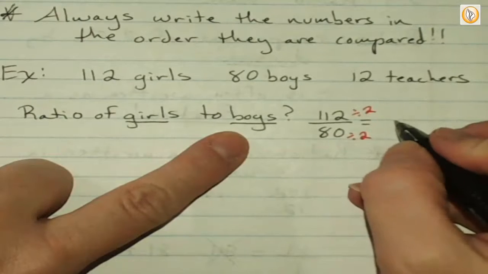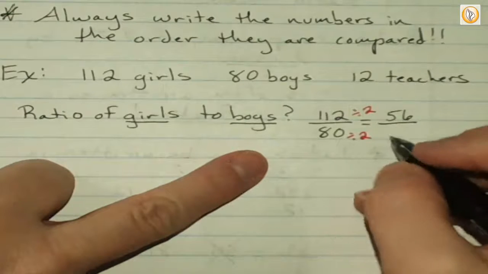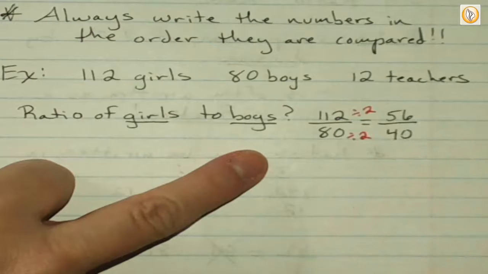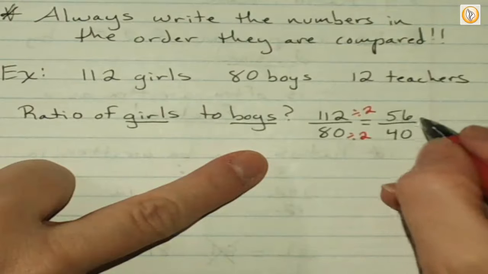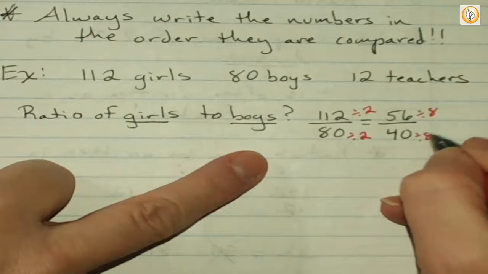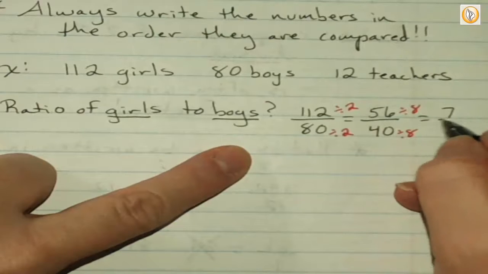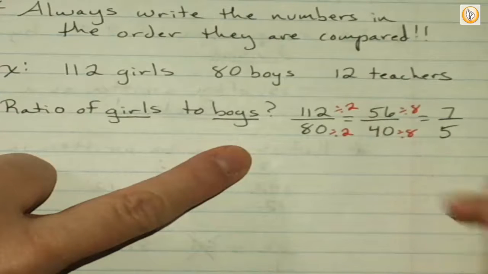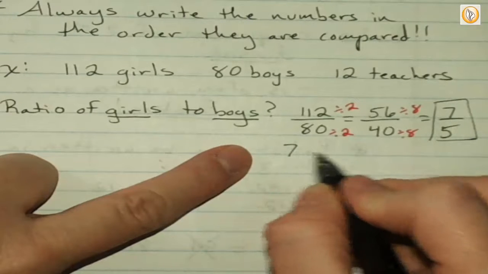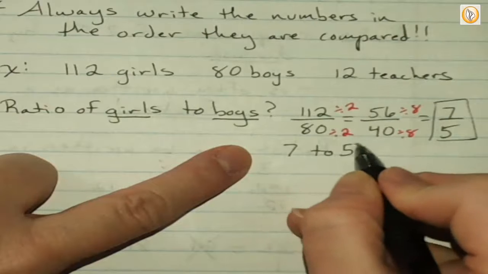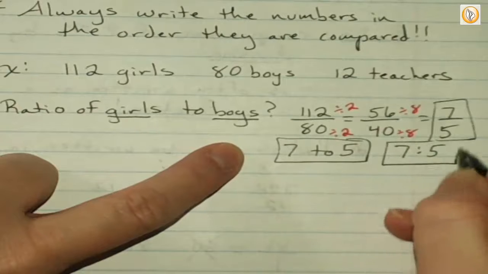112 divided by 2 is 56, over 40. We can reduce again. 8 goes into both. 8 goes into 56 seven times, and 8 goes into 40 five times. All right, so we're done, but that's in fraction form. It can also be written as 7 to 5, or 7 to 5 with the colon.